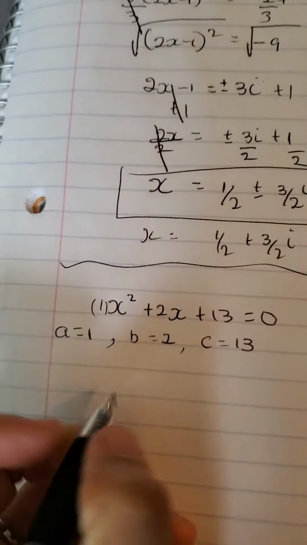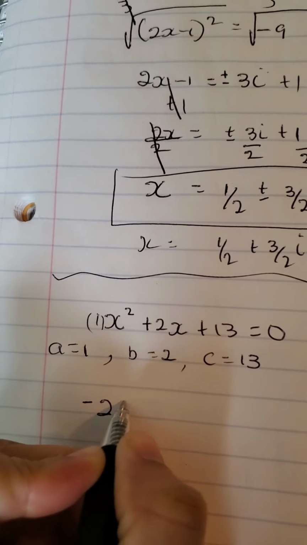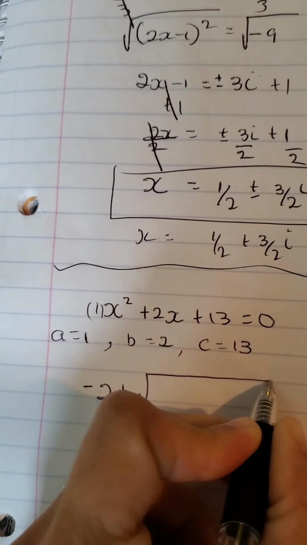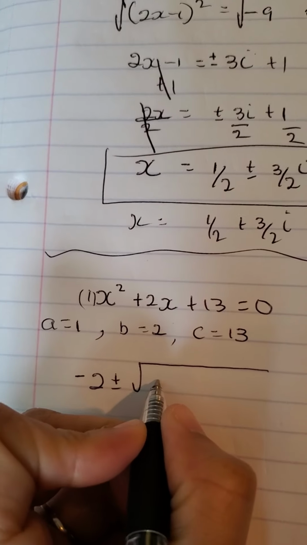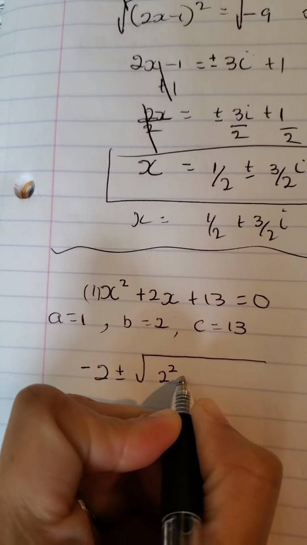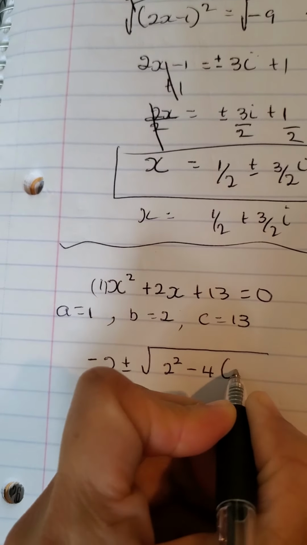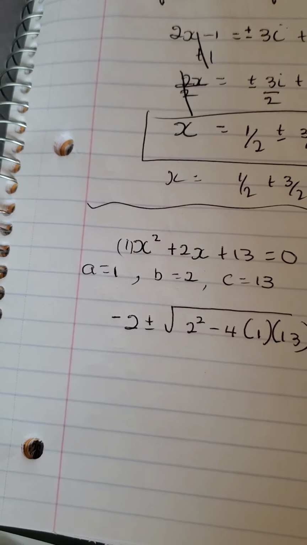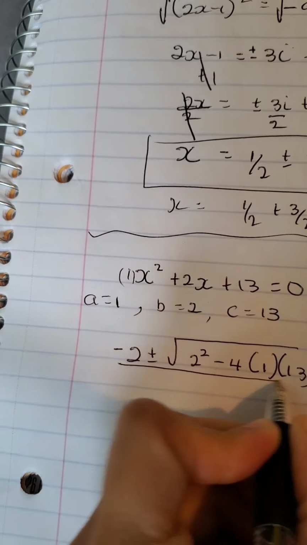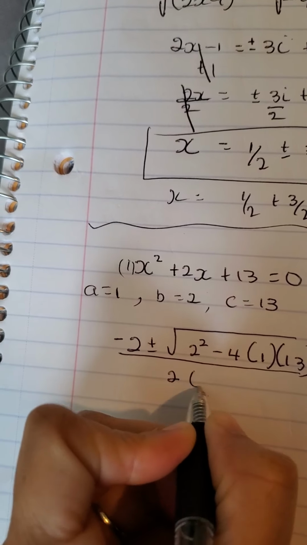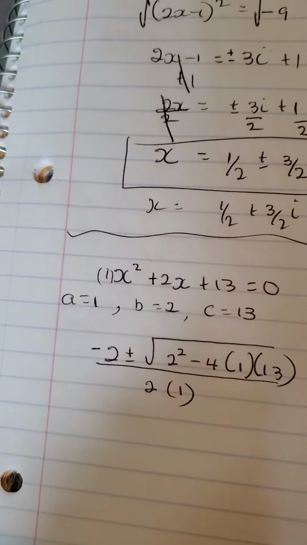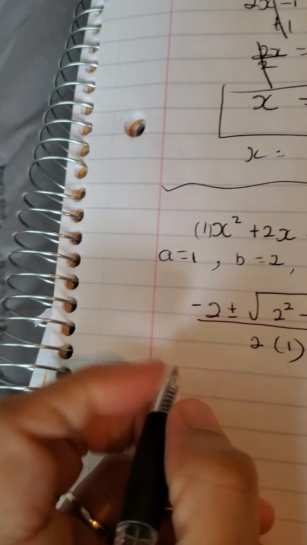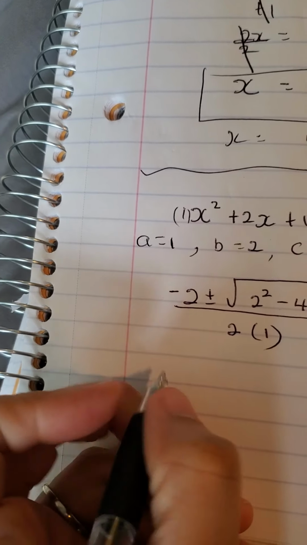And then it's just a matter of plug and play. So I have my negative b plus or minus the square root of b squared, which is 2 squared, minus 4 times 1 times 13, all over 2a, which is 2 times 1. So let's just take our time here. It's prone to mistakes if we rush it.